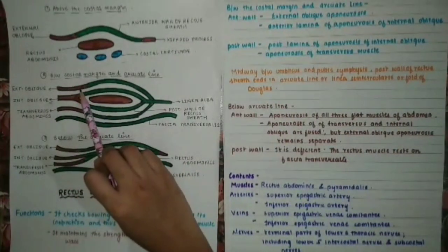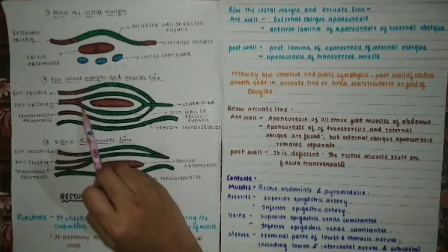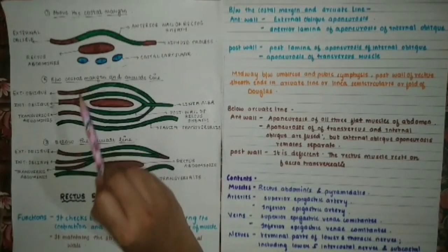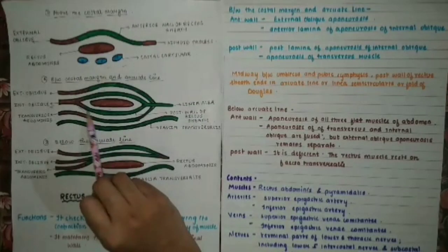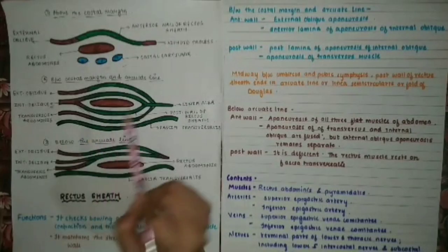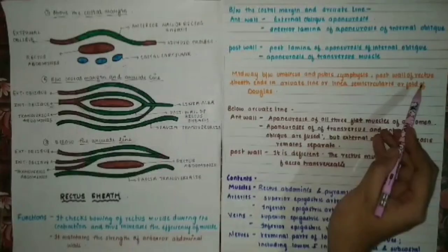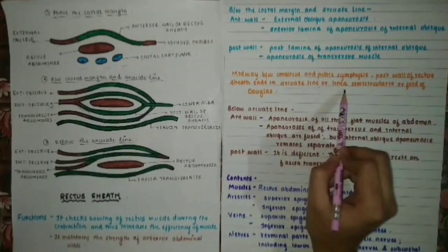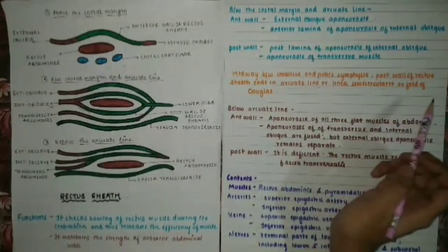So, external oblique aponeurosis, anterior wall is formed by an anterior lamina of aponeurosis of internal oblique muscle. These are the two laminas of internal oblique, anterior lamina and posterior lamina. Anterior wall is formed by external oblique and anterior lamina of internal oblique aponeurosis. And posterior wall is formed by posterior lamina of internal oblique aponeurosis as well as aponeurosis of transversus abdominis muscle. Midway between the umbilicus and pubic symphysis, posterior wall of rectus sheath ends in the arcuate line or linea semicircularis or fold of Douglas.